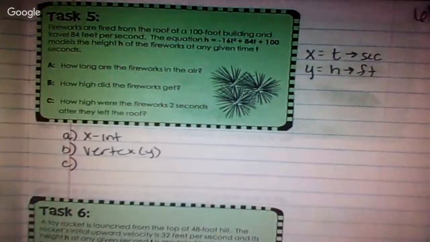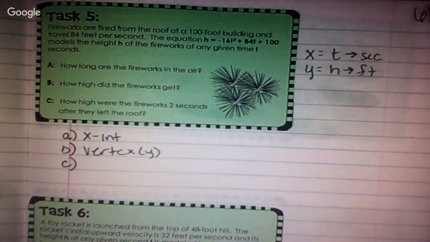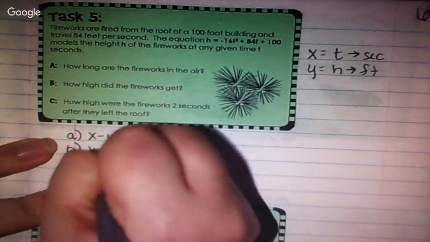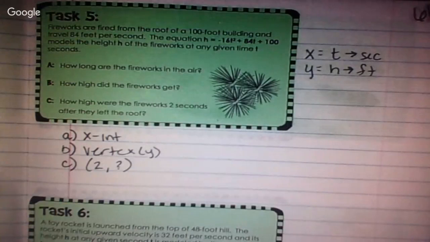Part C, how high were the fireworks 2 seconds after they left the roof? Your Y value after 2. 2 represents X. So right now we know that X is 2. I need to find Y. So you could have used your table for that. Find when X is 2 and give me your Y value.